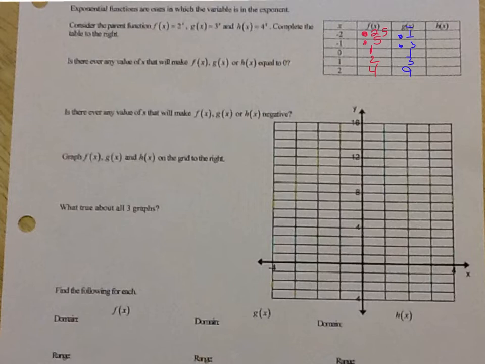Okay, and again, you're going to do the same thing for h of x is equal to 4 to the x power. So type that into y equals. Go to your table values. When x is -2, y is 0.0625. When x is -1, y is 0.25. When x is 0, y is 1. When x is 1, y is 4. And when x is 2, y is equal to 16.